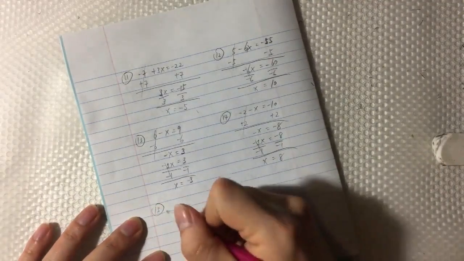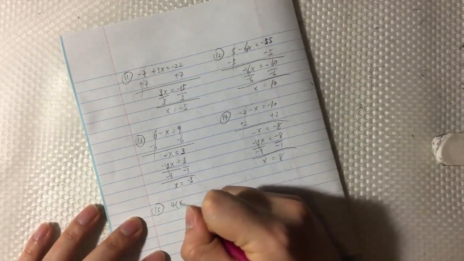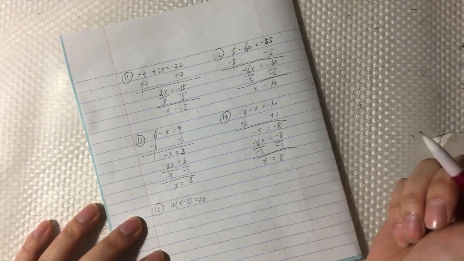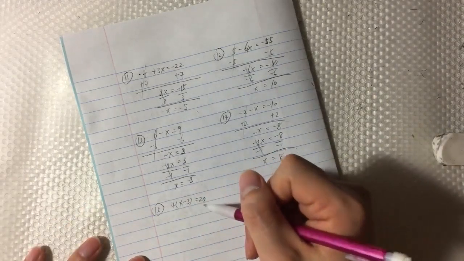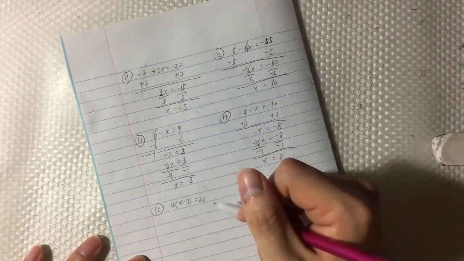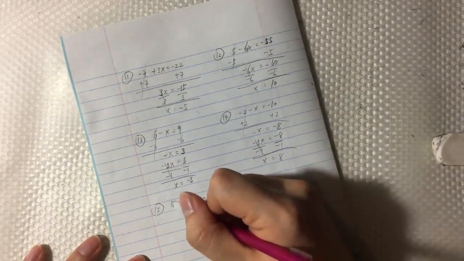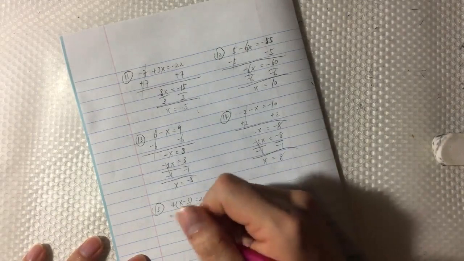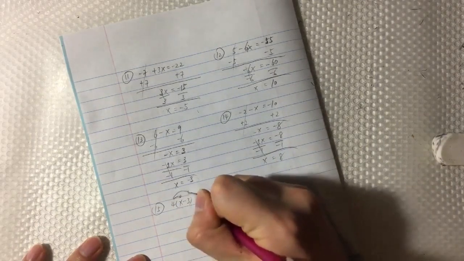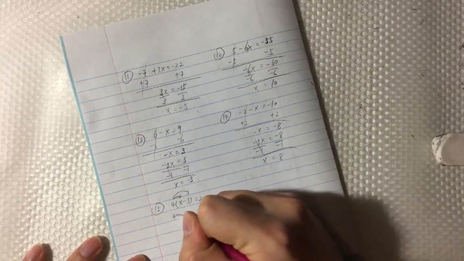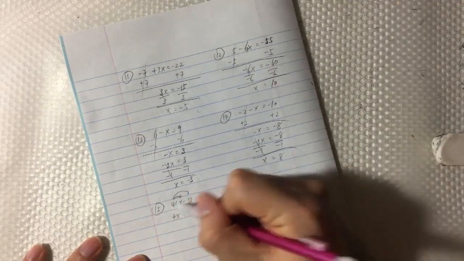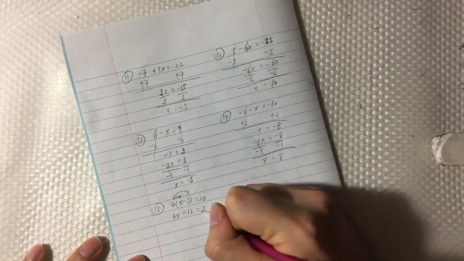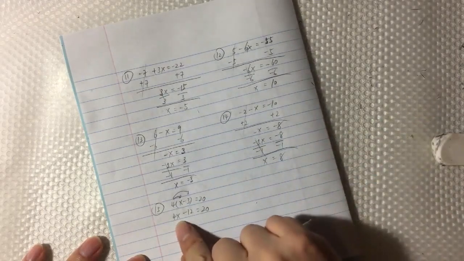Next, 4 times x minus 3 equal to 20. When there's a parenthesis, try to distribute the number in the front first. 4 times x is 4x. Positive 4 times negative 3 is negative 12. Leave 20 the same. Then we try to get x by itself.